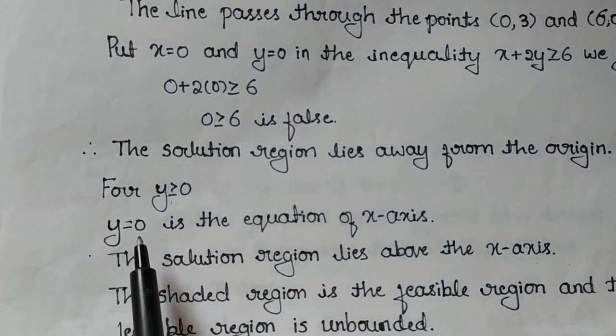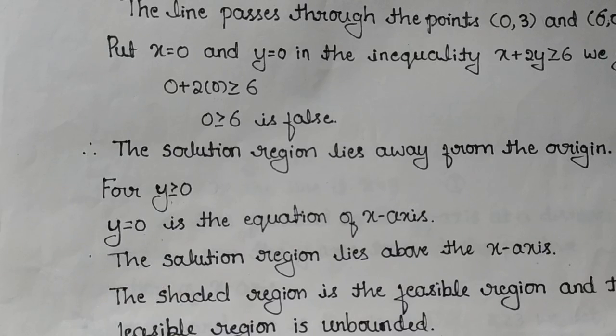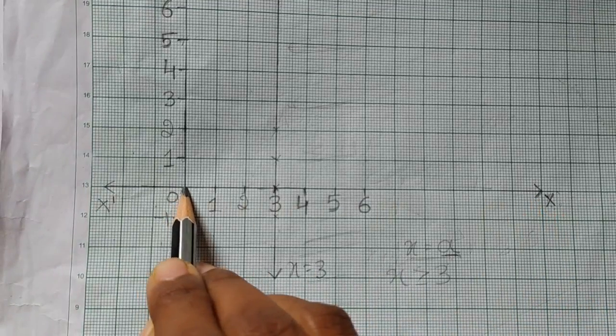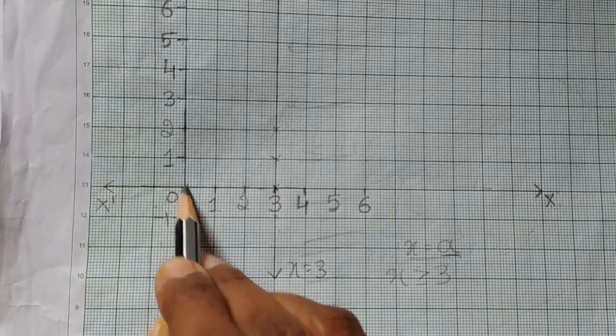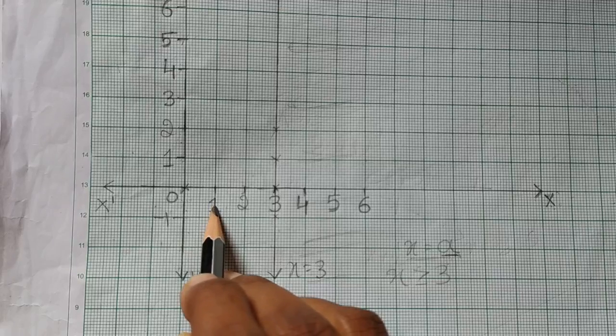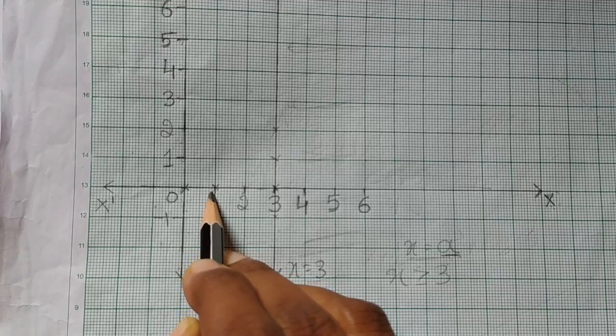Again, this equation says that the value of y is fixed to 0 and is independent of x. So x can take any value. Y is always 0. Look at the graph. If x is 0, then by the equation y will be 0. If x is 1, it doesn't affect the value of y, so y will remain same 0.